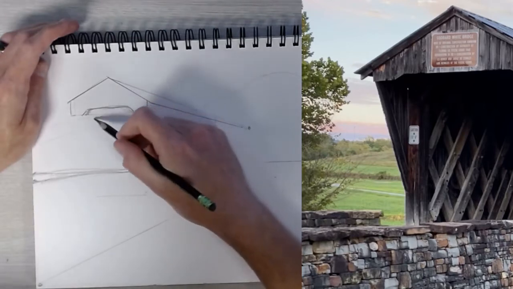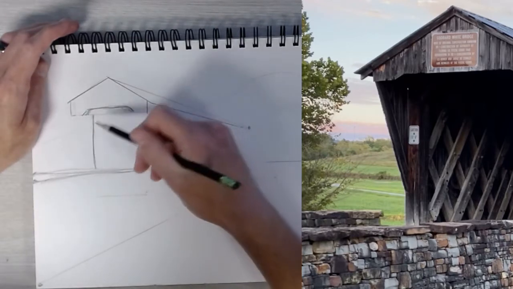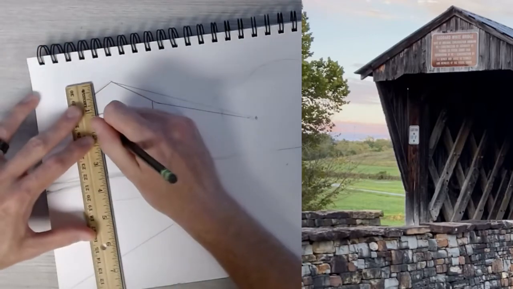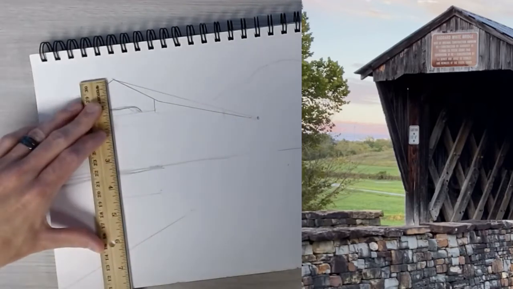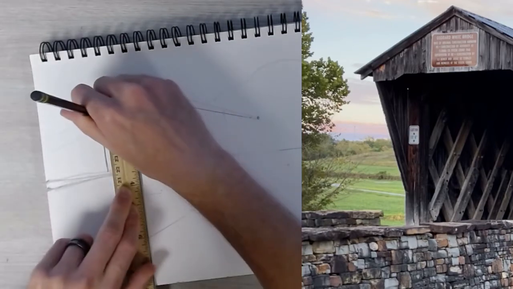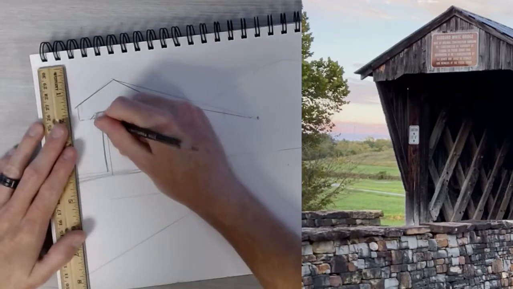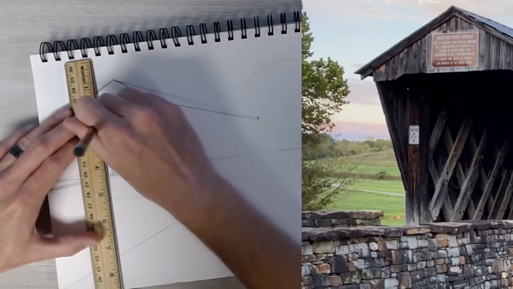So if we eyeball it, we can see that its siding's right about there going down. Let's use our ruler, line this up, and boom, there's our line. Let's jump over, make just a little bit like that. There's our line. So I'm going to clean this line up just a tad so we can see it. There we go. Nice straight line.